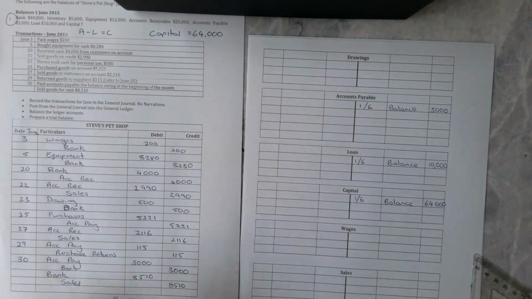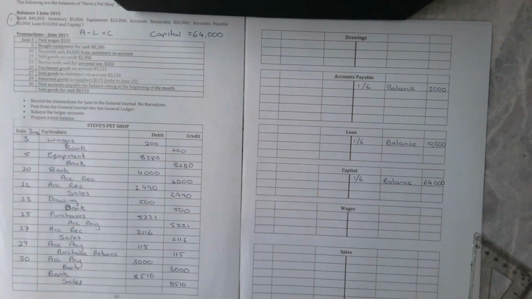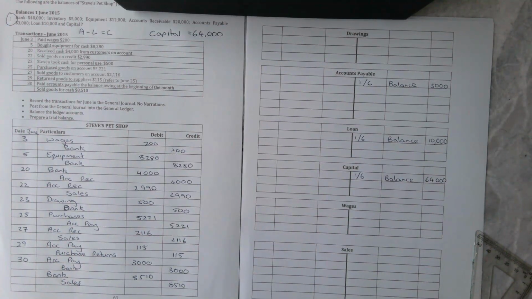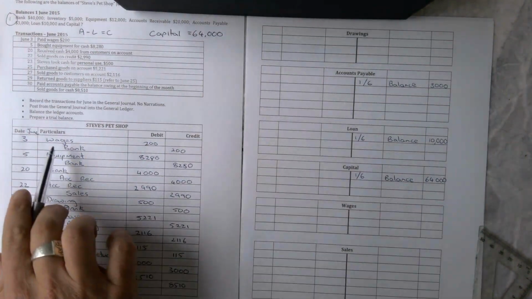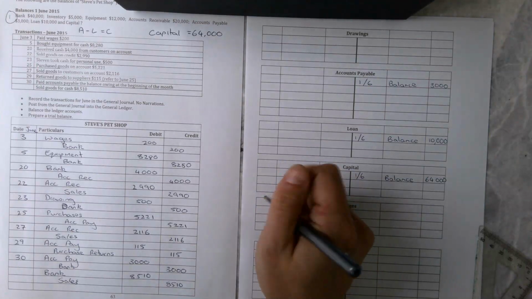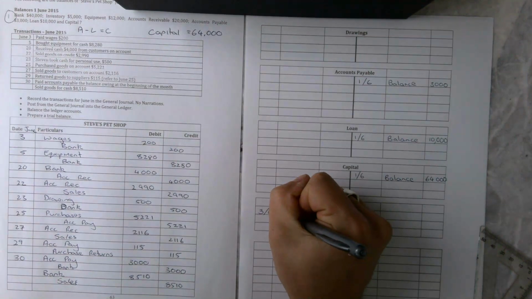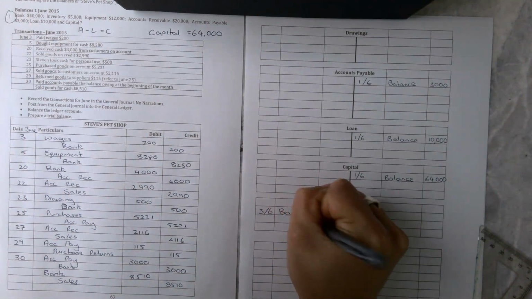So the next bit is entering these transactions into the relevant journals. I've stayed on this page because we've got wages here. Wages, as it is an expense, will not have an opening balance for the period, so we can just crack in and get straight started on wages. Wages on the 3rd of June, as we can see, we've debited it here, so we need to debit it here. So the 3rd of the 6th, this is where people get confused. We're not going to call it wages because this is a wages account. We need to recognize where the money has come from. So we're going to say bank, 200.